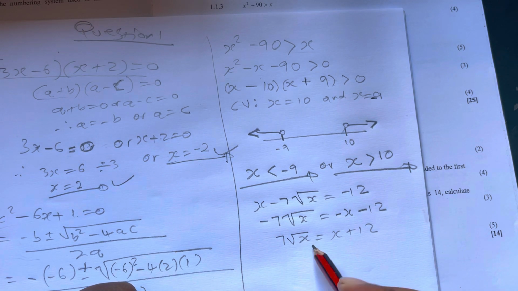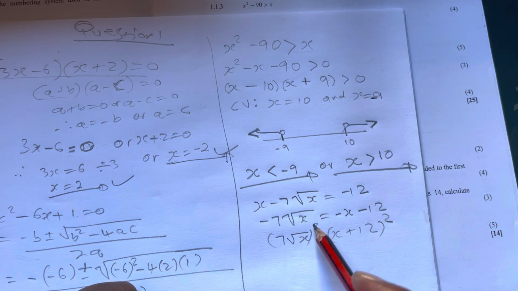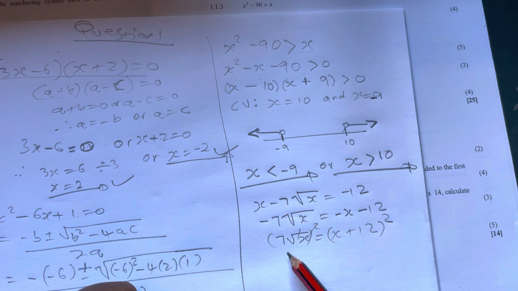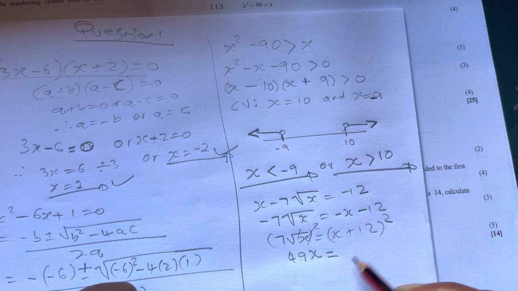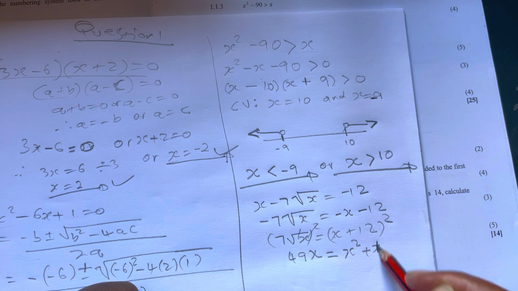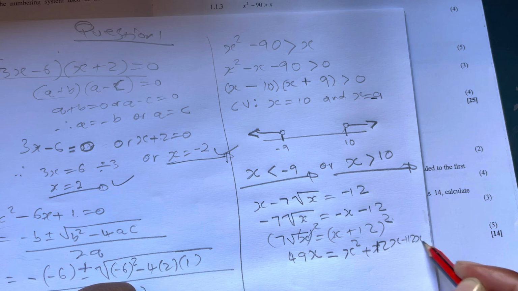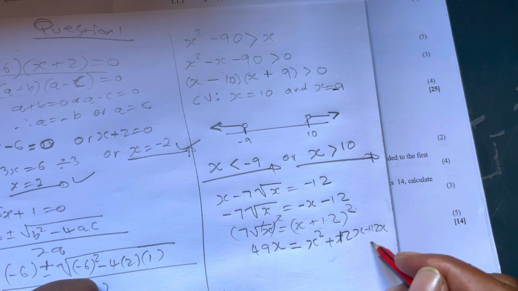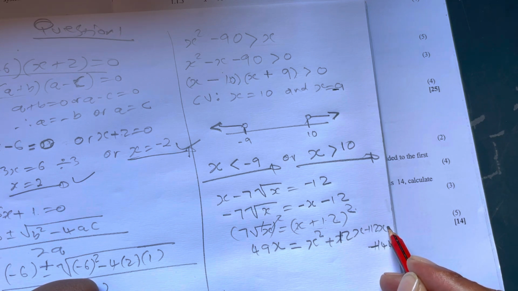So from there, what you're going to do, you are going to square both sides. So this will go with this, and then 7 squared will be 49. 49x equals to this one, x squared, x times 12 is going to be 12x, and then you are going to write it twice, 12x, and then 12 squared will be 144. It's a plus there, it's an addition there, right?